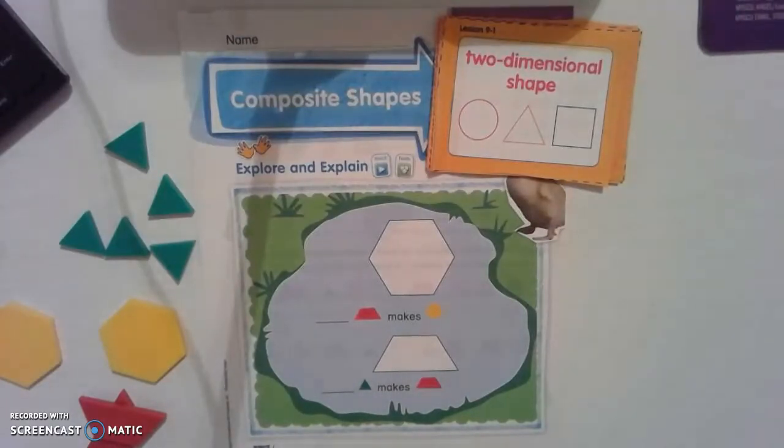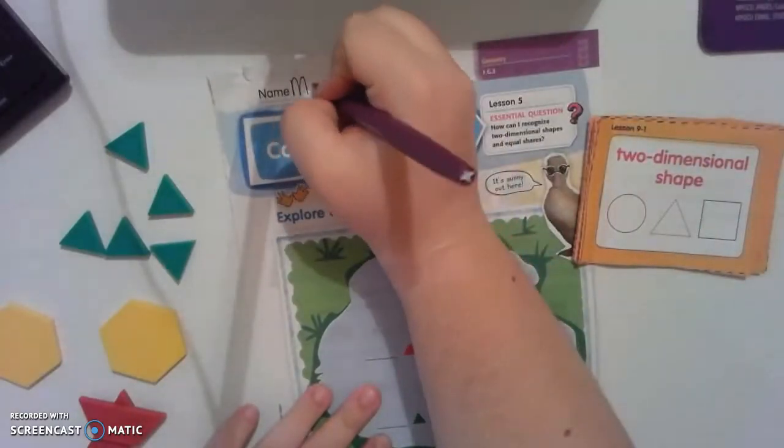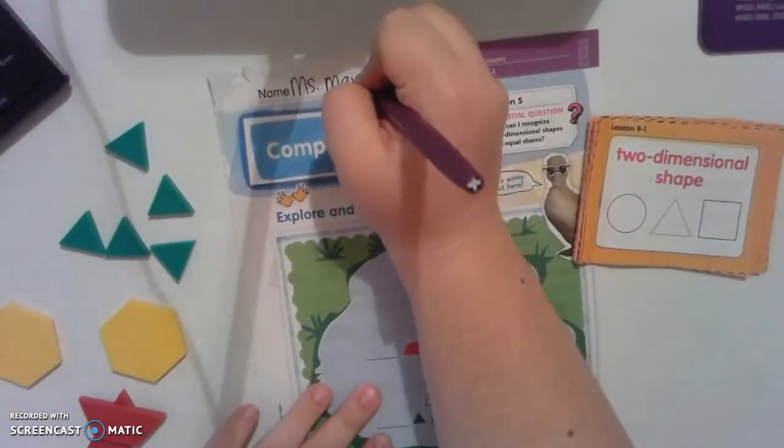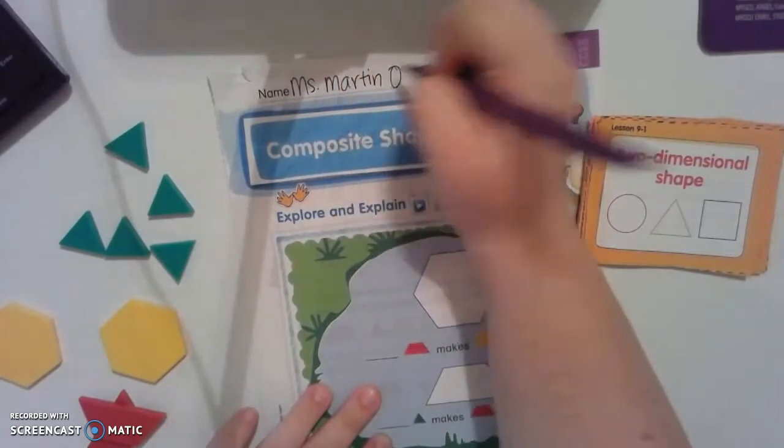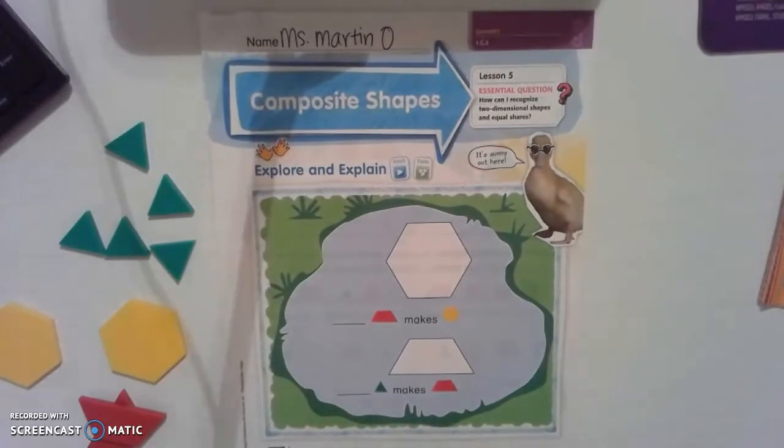Okay, so first things first, before we even get started, we're going to put our name at the top of our paper. Make sure you write it so Miss Martin can see it and read it, and then I know it's yours, so put your name and number at the very top. And then next we are going to be learning about composite shapes today. I don't know about you, but I don't know what a composite shape is.